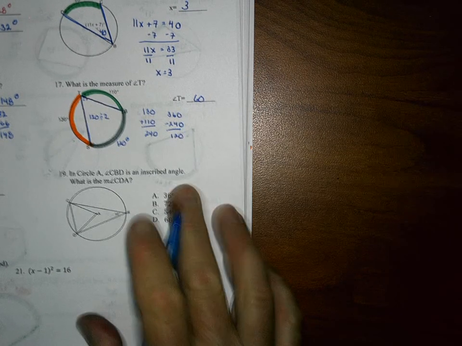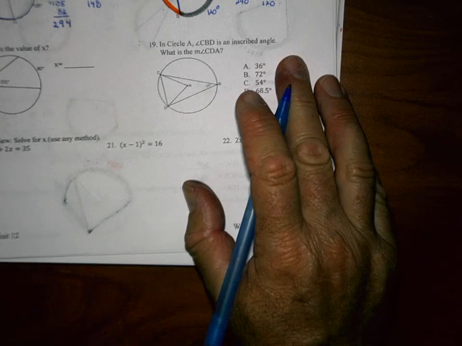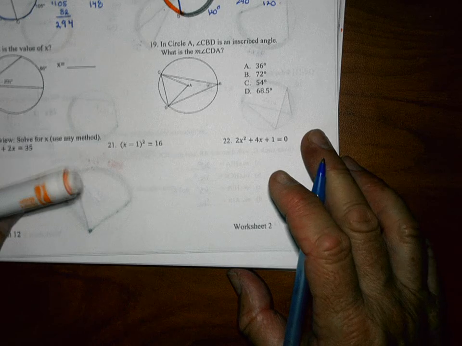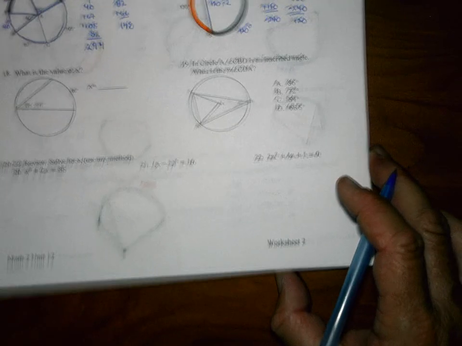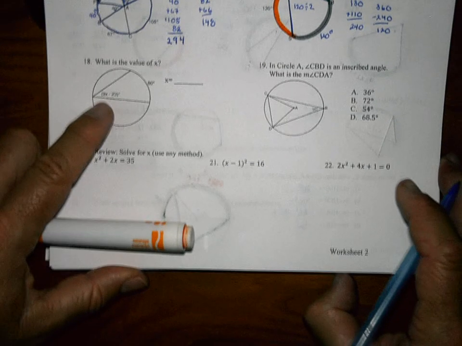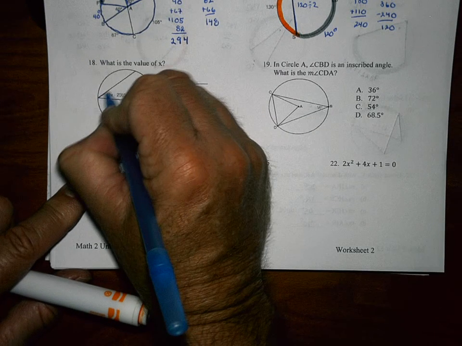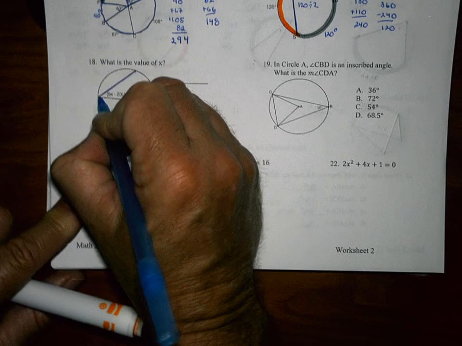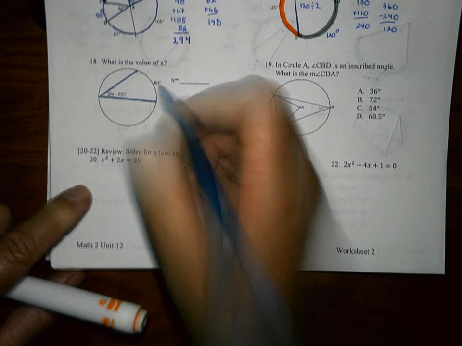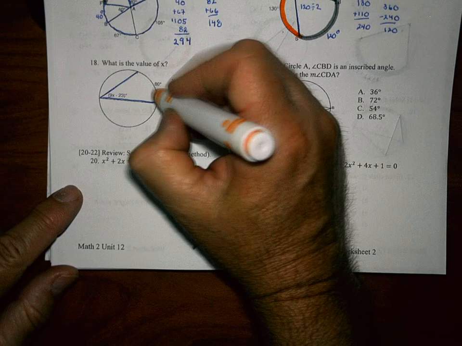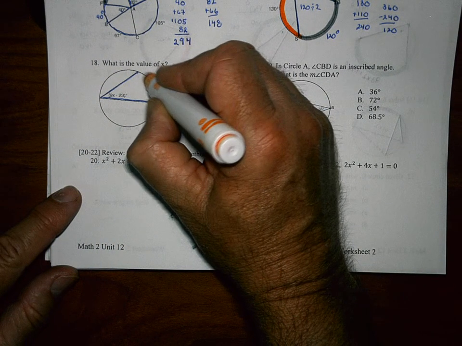Okay? Number 18, what is the value of x? Once again, we have in number 18 one of these equations that I have to do. Okay, so 9x minus 23 is the expression for this angle right here. This is an inscribed angle. The intercepted arc between that inscribed angle is this arc right here, which is 80 degrees.